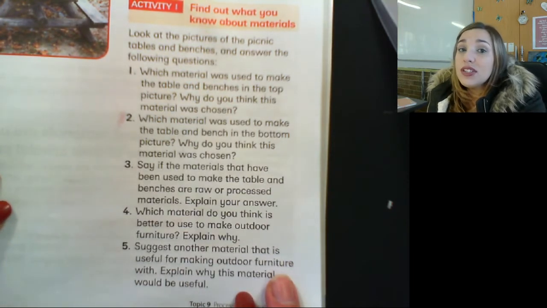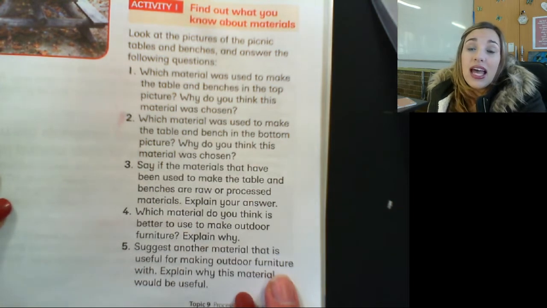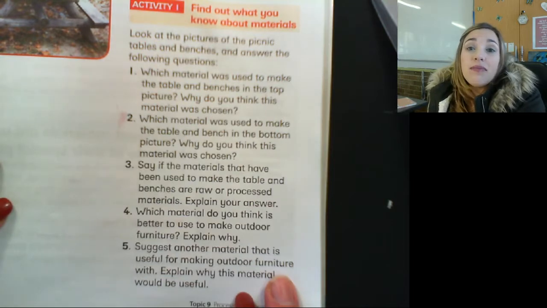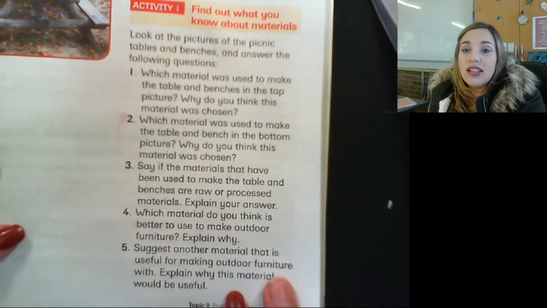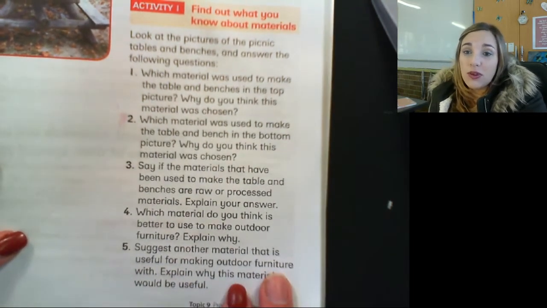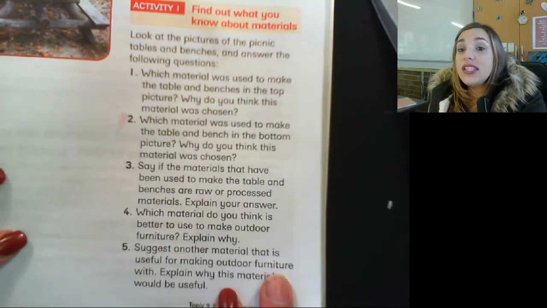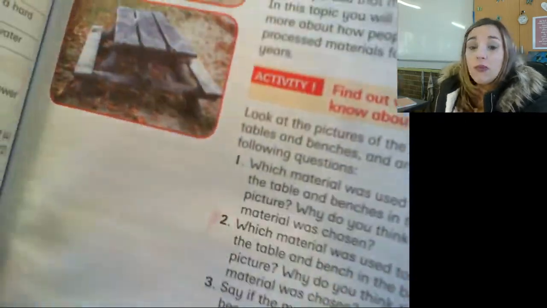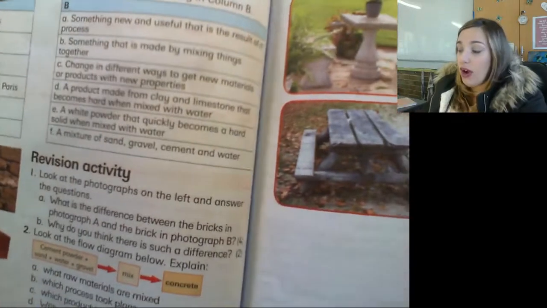It's much easier to make because you can melt the plastic and mold it. You can make it look like you want. You can make it different colors, give it different textures. So there is an example of what else you could possibly use. I'm looking forward to seeing what other examples you have given of what could possibly be used. All right, I hope that this clarifies activity 1 for you.